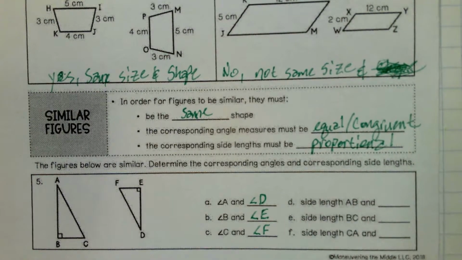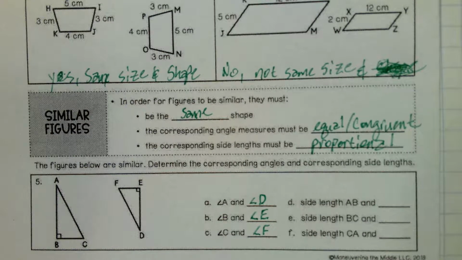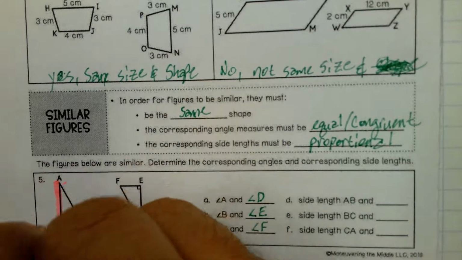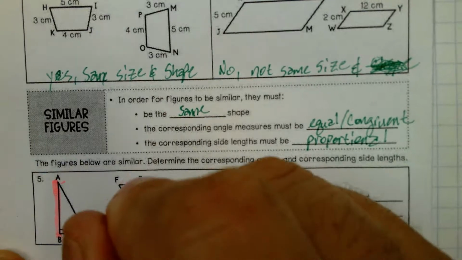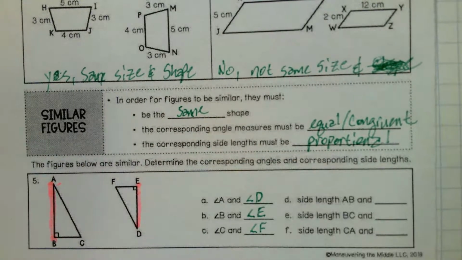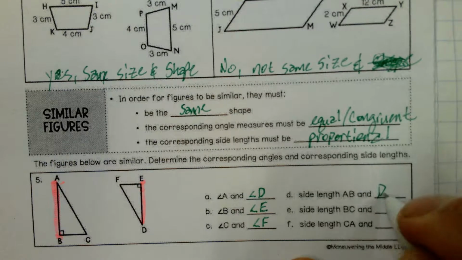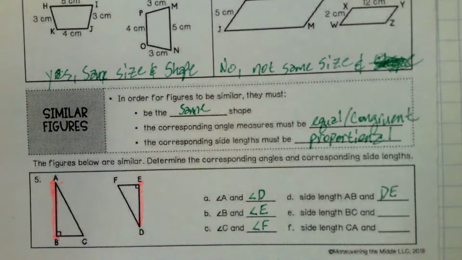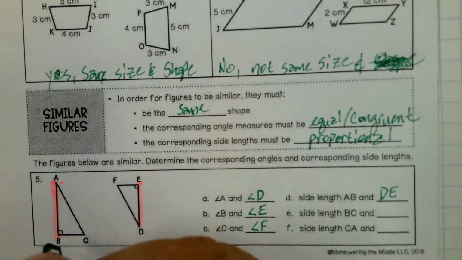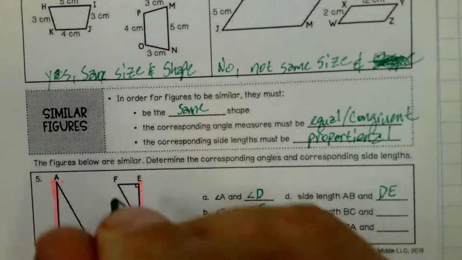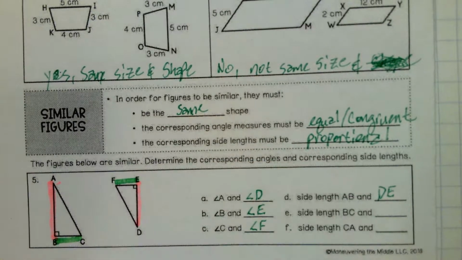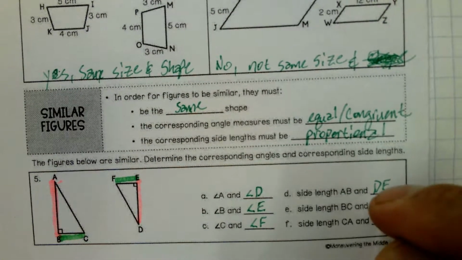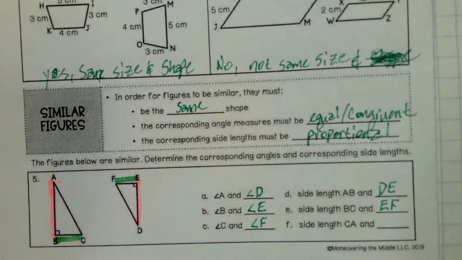Okay, so now we've got to find the side lengths that correspond. Let's start with AB, DE. So those correspond. Okay, and then let's move on to BC, EF. It helps if we color code them.